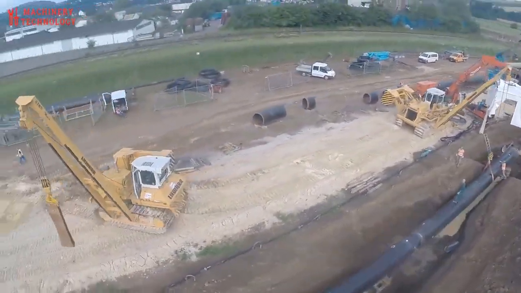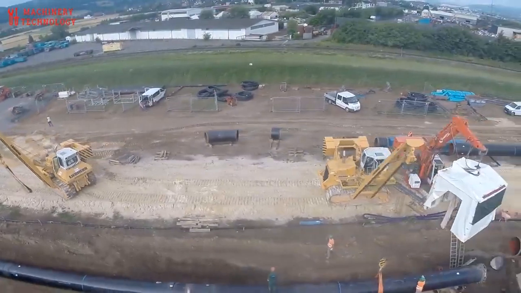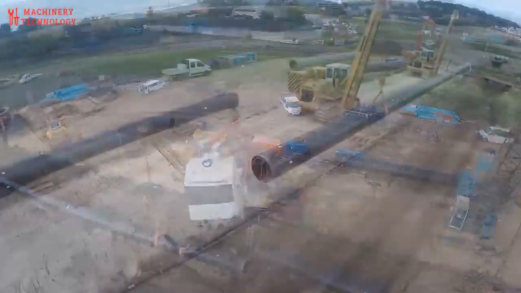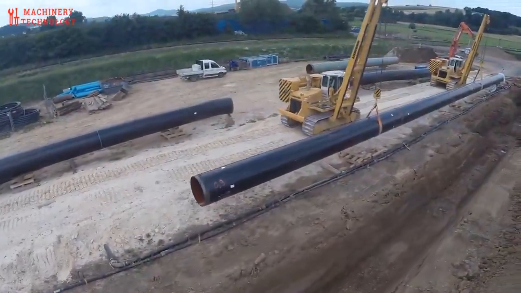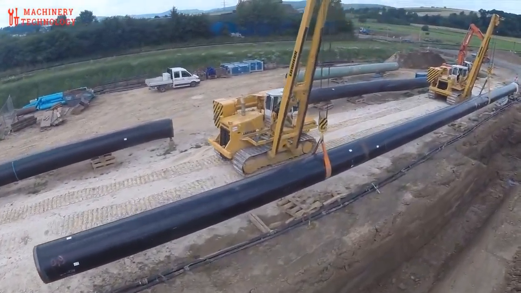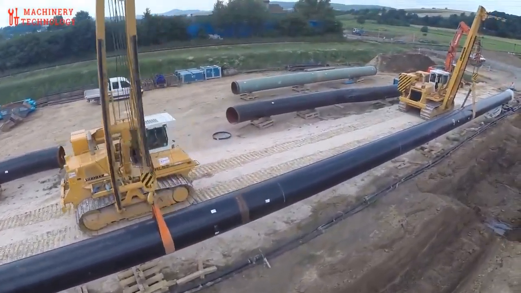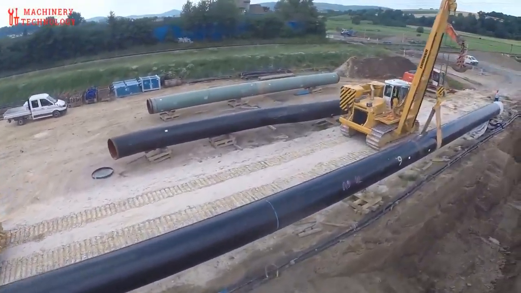Thorough inspections are conducted to check for any imperfections, damages, or potential issues with the installed pipes. Pressure testing is performed to verify the integrity of the system by subjecting it to the specified pressure levels.